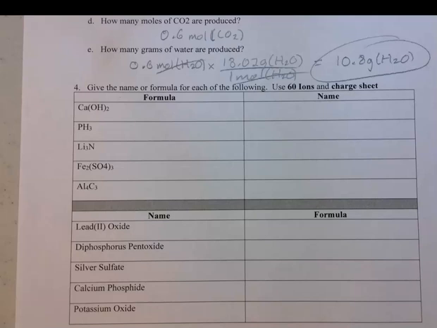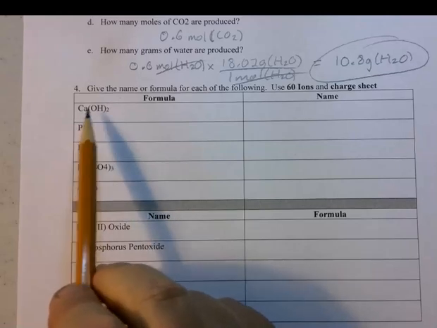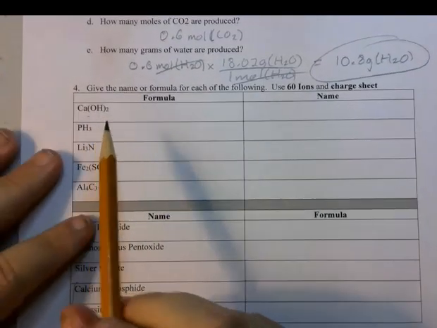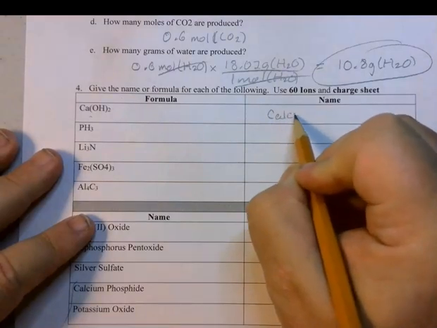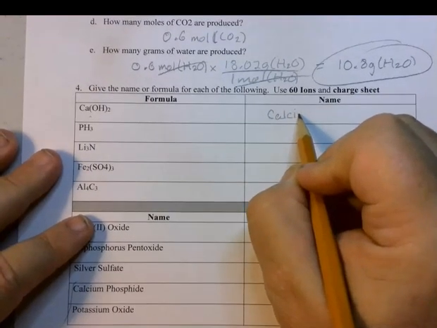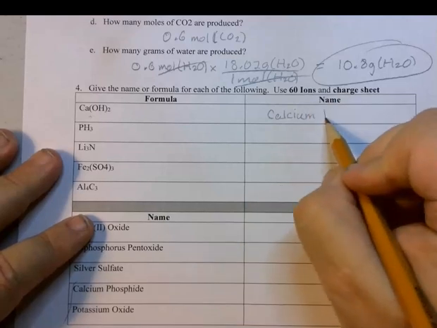Okay, so CaOH. That's a metal, so it's a cation and an anion. The cation keeps its original name, so that's simply calcium, and the anion is a hydroxide.